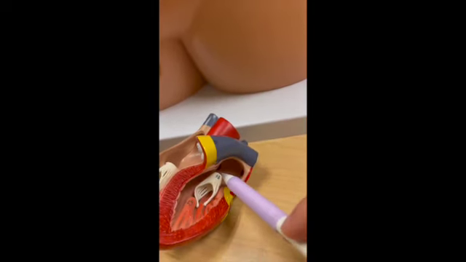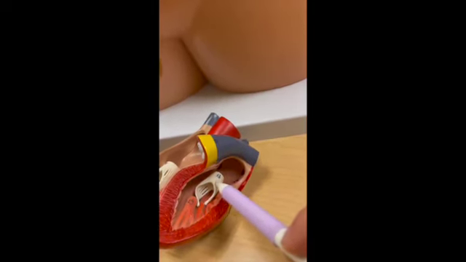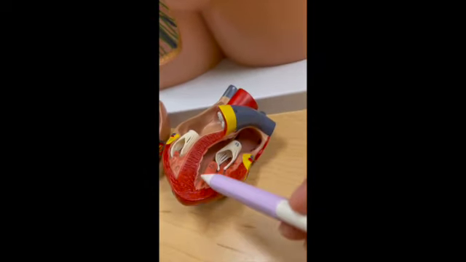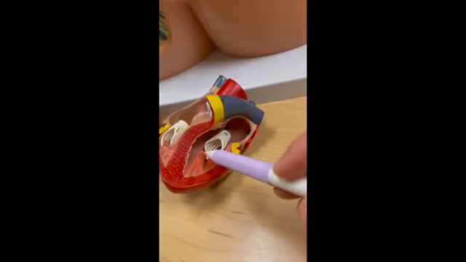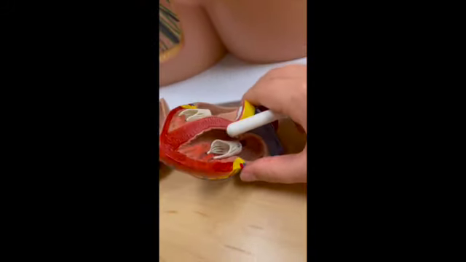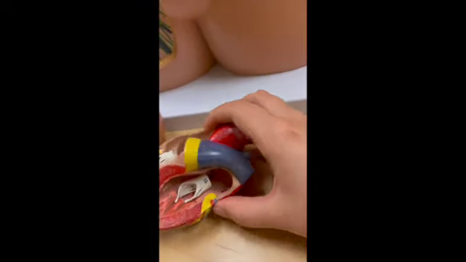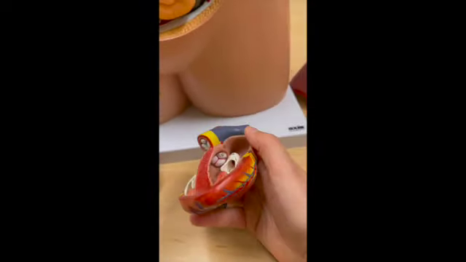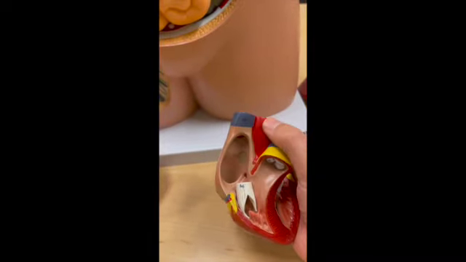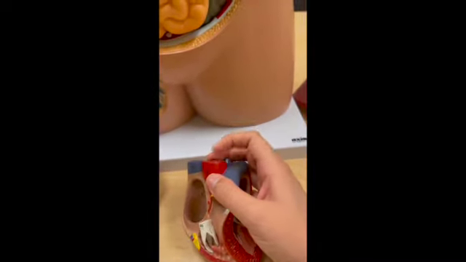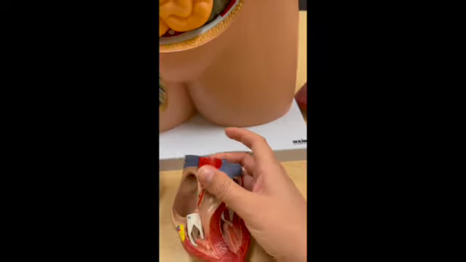Following that down, we come through the mitral or bicuspid valve into the left ventricle with the very thick walls, 2 times as thick. And then we come up through, you can see the aortic valve into the ascending aorta, which would then follow on to the arch of the aorta.